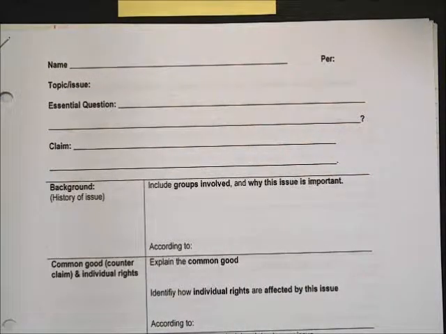So what we're going to do is go over the parts of the outline. I know that not everybody has all of their research, so you may or may not have everything you need to finish the outline. But by the end of class today, you should have an understanding of all the parts of the outline. An outline is for what?